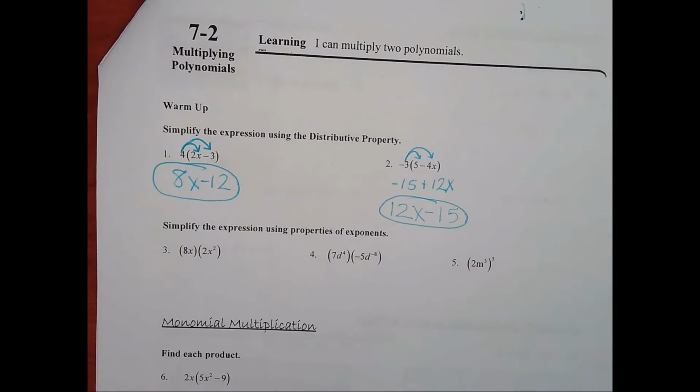Everything has to be written in standard form. You guys have a quiz on Friday, and if it's not in standard form, it's wrong. So please, please, please make sure you're being careful with that and mindful of that.